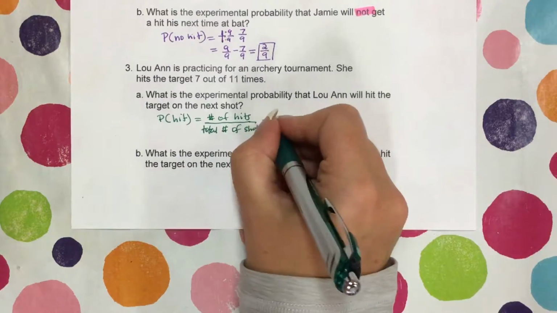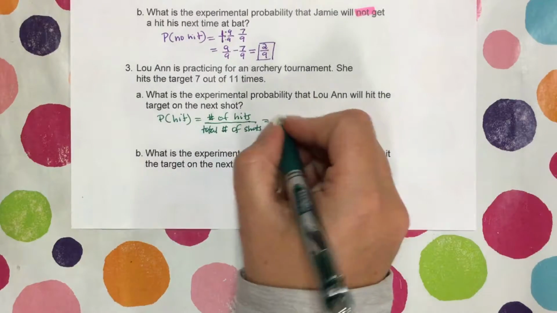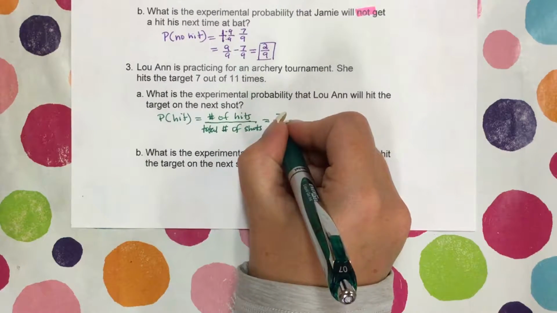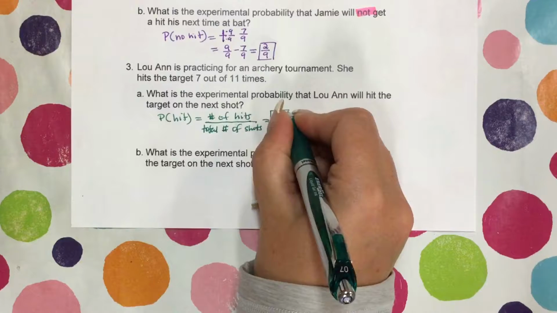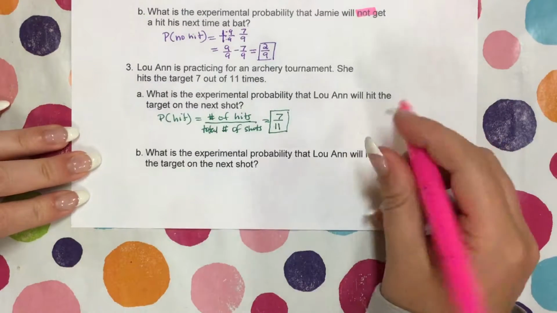Okay, let's go ahead and fill in the information. The number of hits, she hits the target 7 times out of 11. So it's going to be 7 out of 11, and that is in simplest form. So there's our probability.